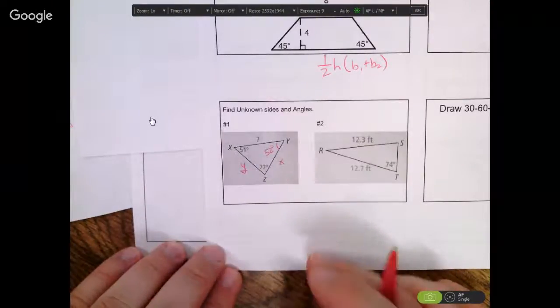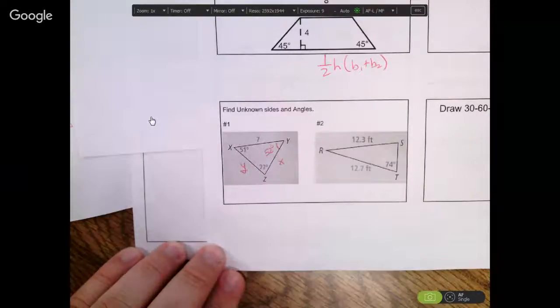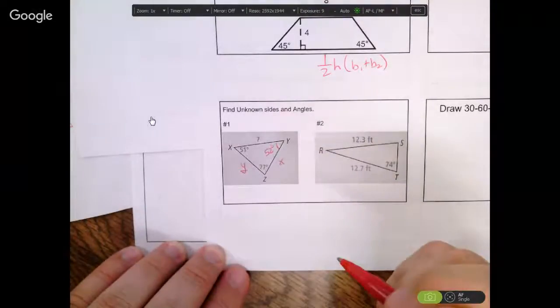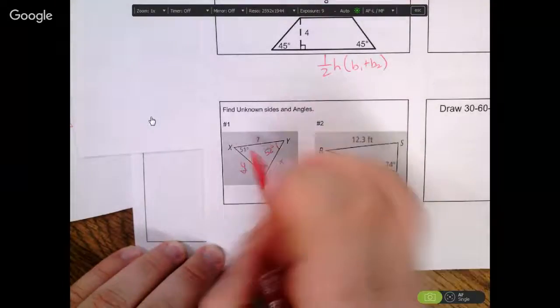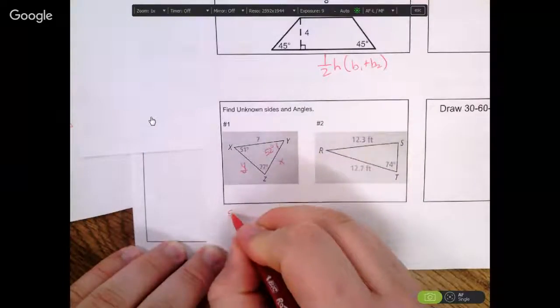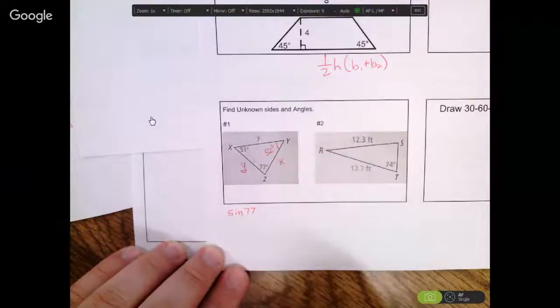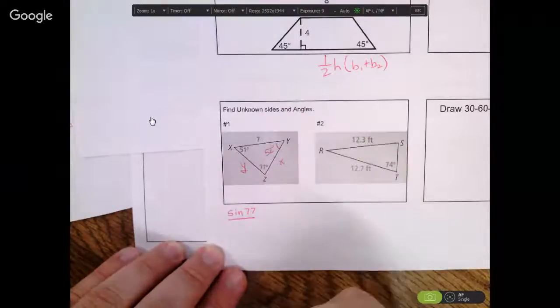So the law of sines says that I can write fractions here. I'm going to go ahead and do this. I have to have just one unknown. So I'm going to say that the sine of 77, and it doesn't matter whether we put this on top or the bottom, goes on top of what?